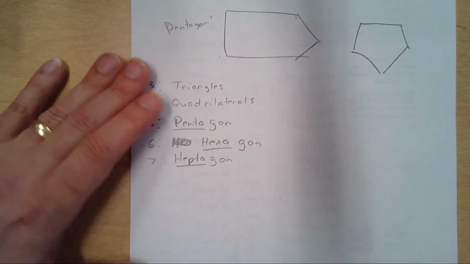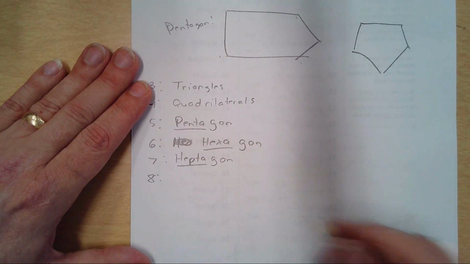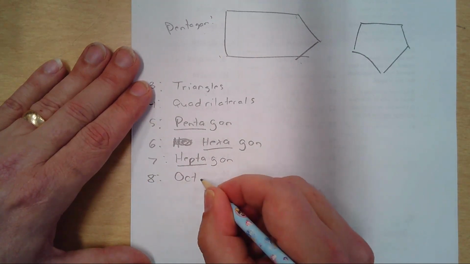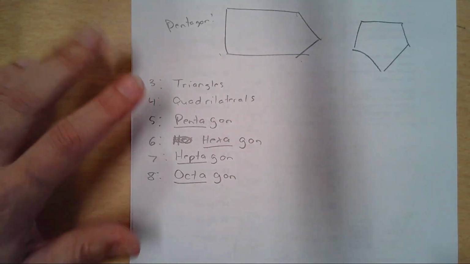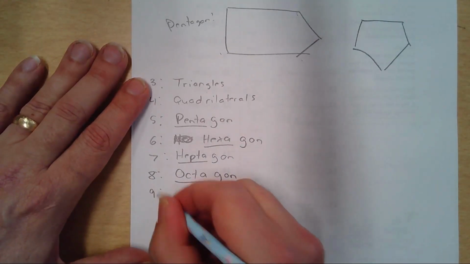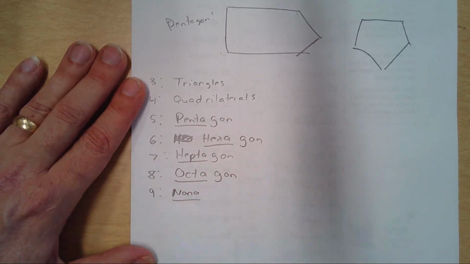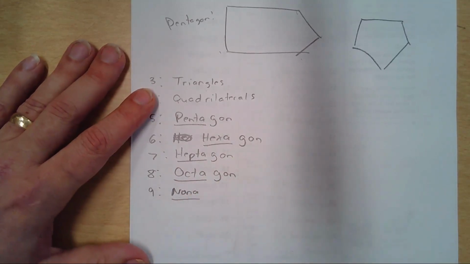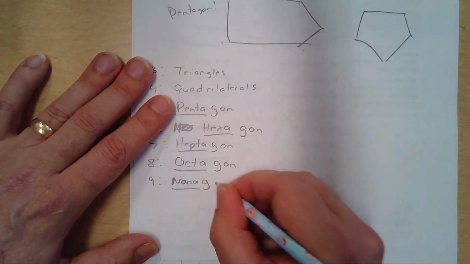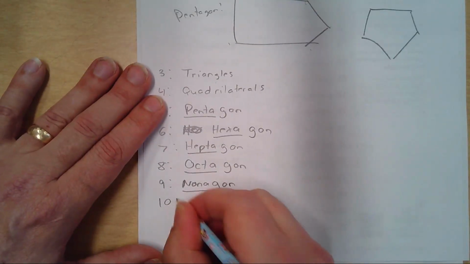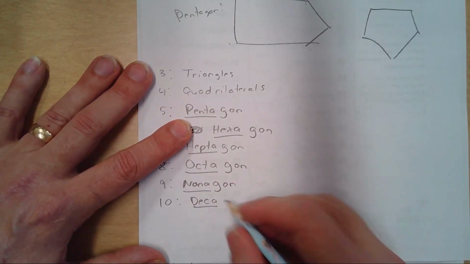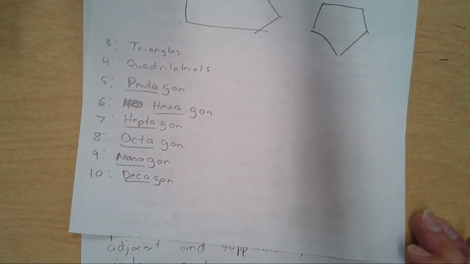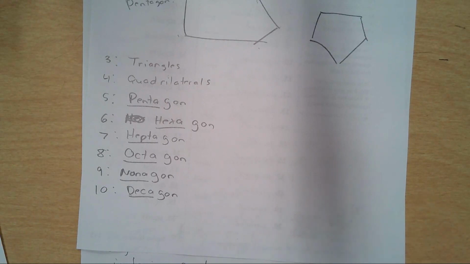An 8-sided figure is called an octagon. A 9-sided figure is called a nona, N-O-N-A, nonagon. And a 10-sided figure is called a deca. So that's as far as we need to go with this here.